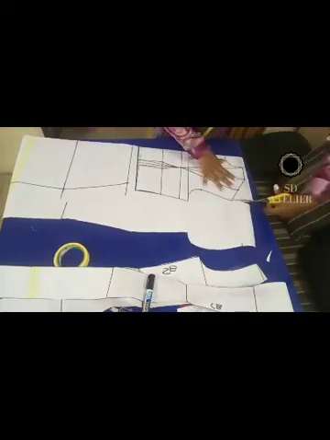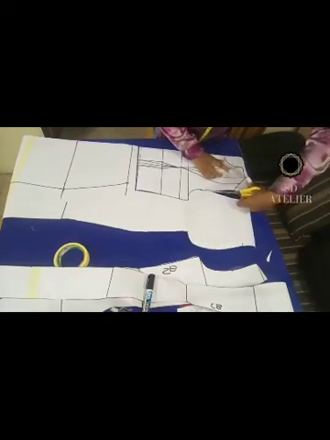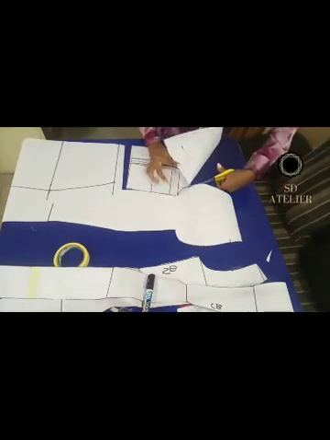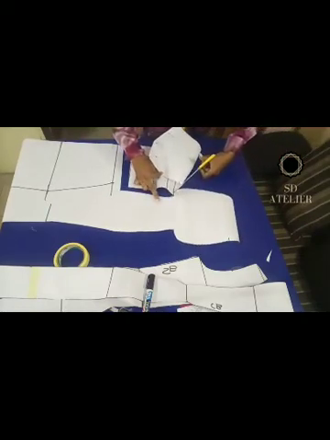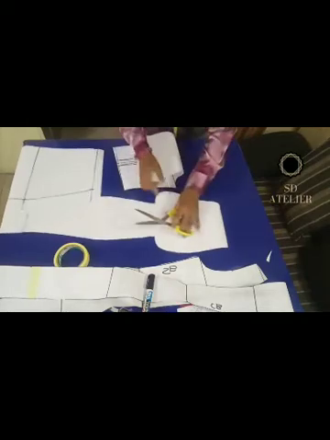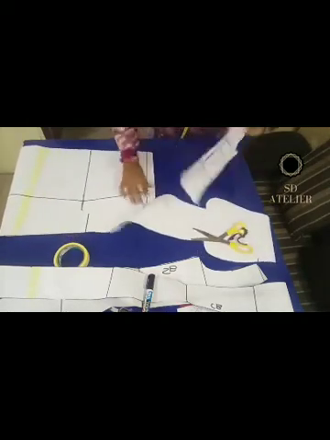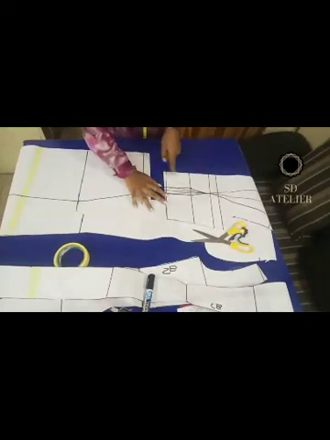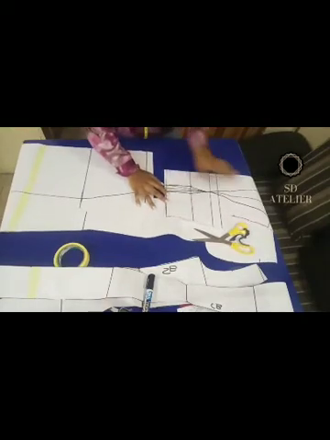I'll just go like this first because I want to fold the shoulder darts. Okay, now before I cut this, you can see that this place is lower, the front body is lower a little by 1 cm.